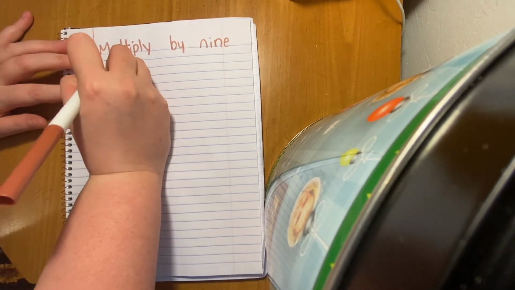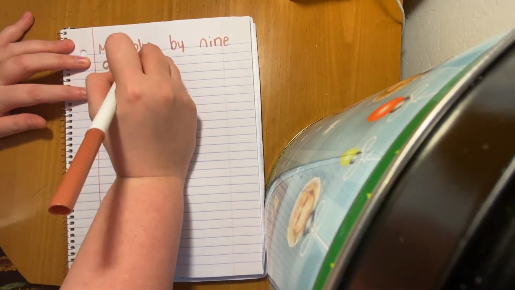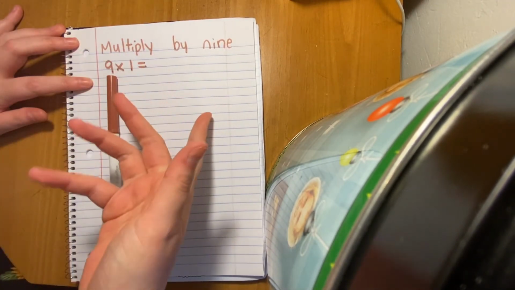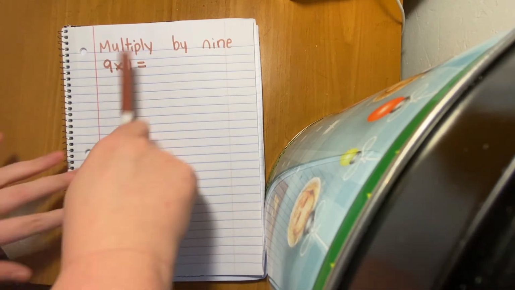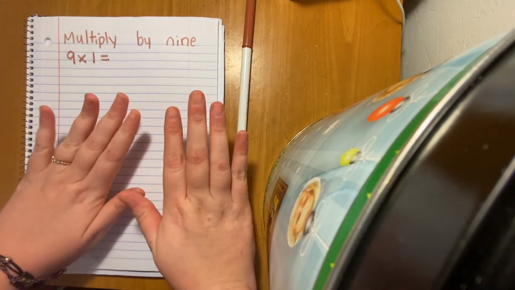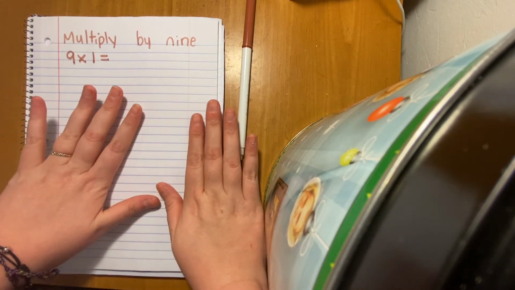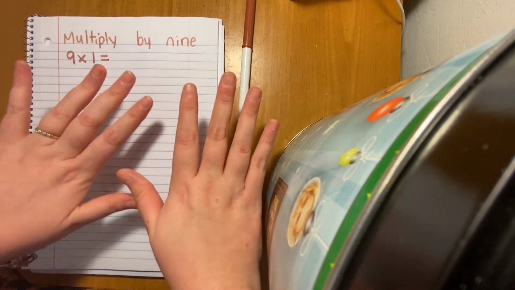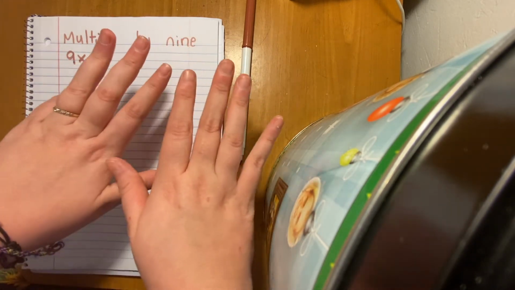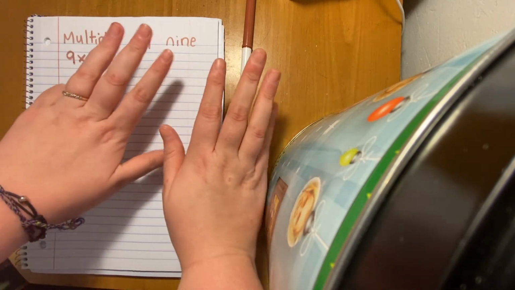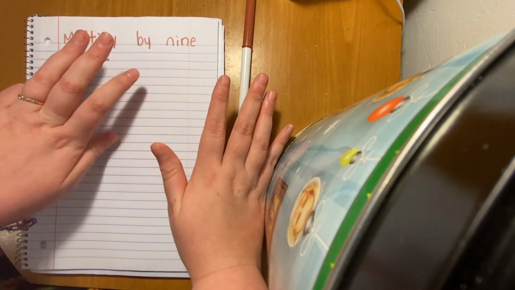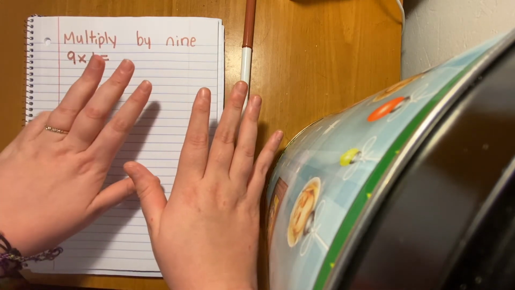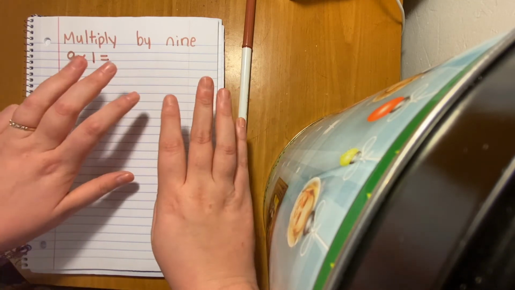So let's do 9 multiplied by 1. And we know that 9 multiplied by 1 is going to be itself, but this trick, it'll show us that. So what you're going to do is you're going to take both of your hands and you are going to count them as 1, 2, 3, 4, 5, 6, 7, 8, 9, 10. Okay? If we were to drop this finger, that means that these are our ones, right? So we have 1, 2, 3, 4, 5, 6, 7, 8, 9. We have 9 ones. So we have 9 multiplied by 1, which is our pinky finger, will give us 9. Okay?